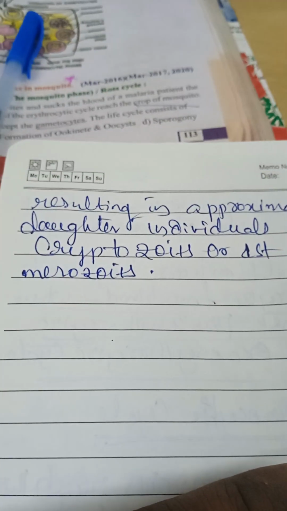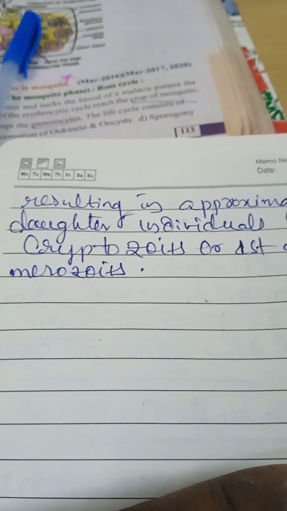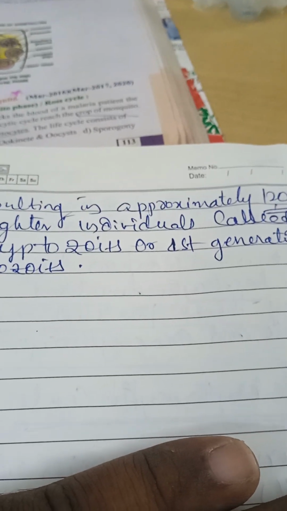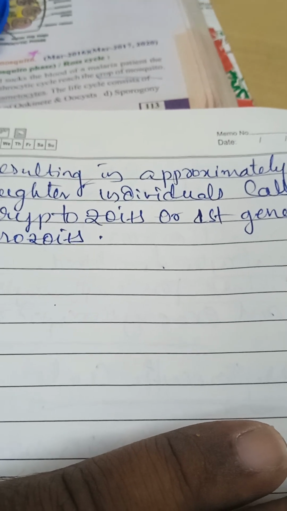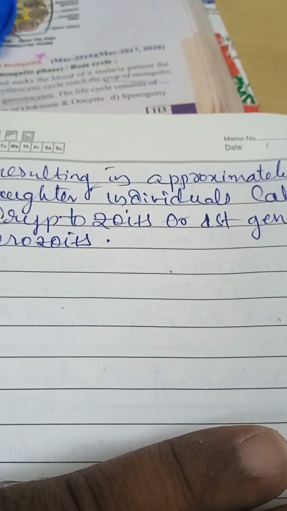They are called cryptozoites or first generation merozoites. Cryptozoites, the first generation merozoites, are produced in the pre-erythrocytic cycle.